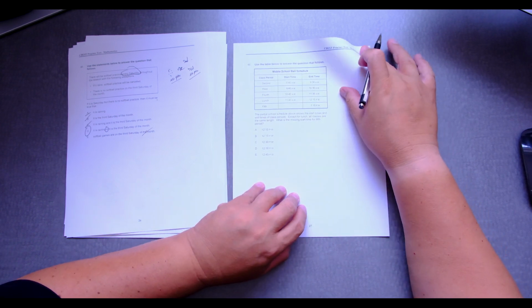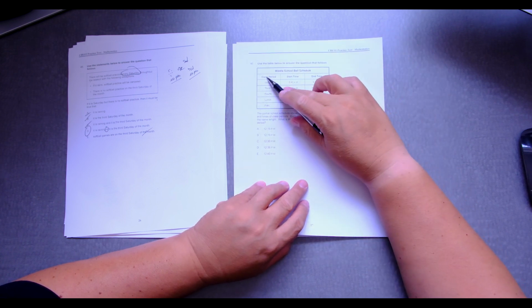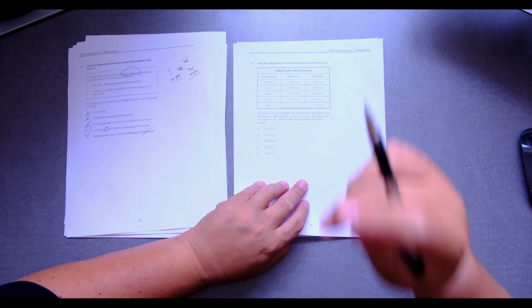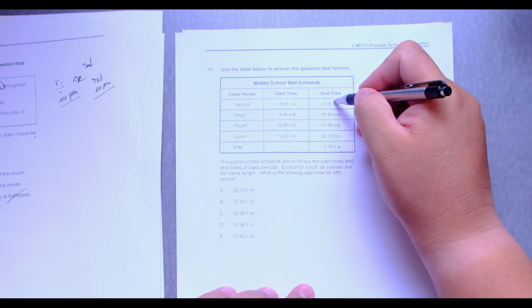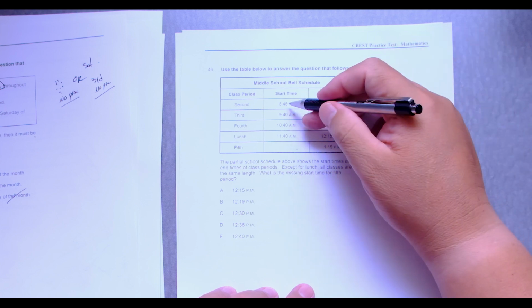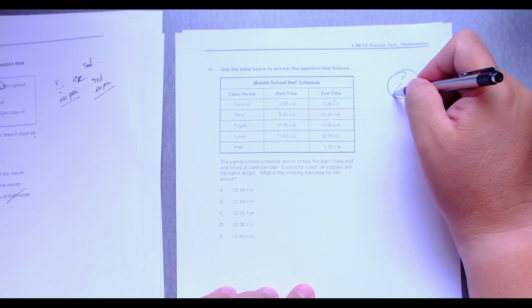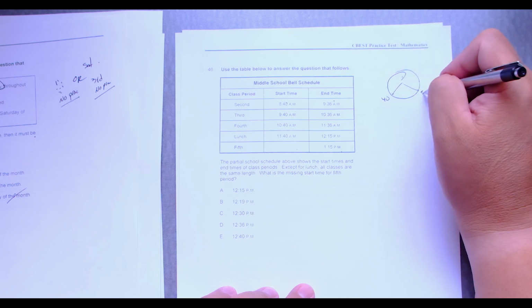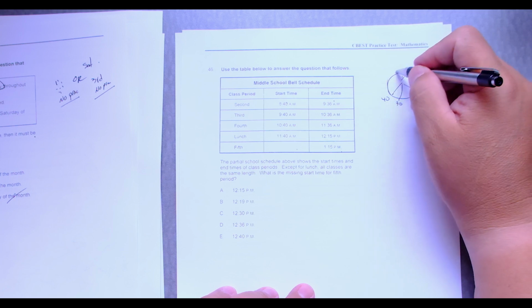Middle school. What is this? Use the table below. Class periods, starting times, ending times. Well, let's look at this carefully. From 40 to 36, right? So if you look at a clock, here is 40, and then it's at 36, right?